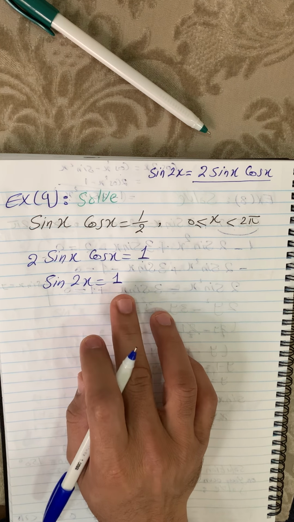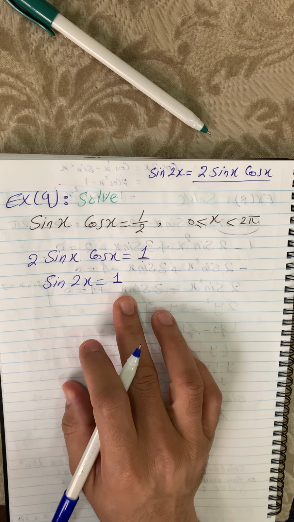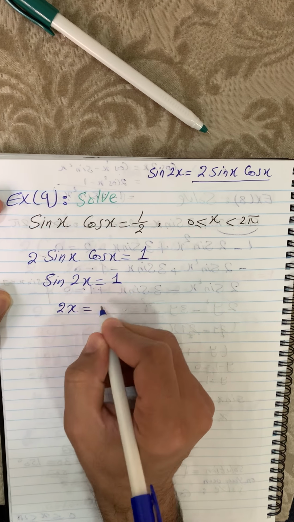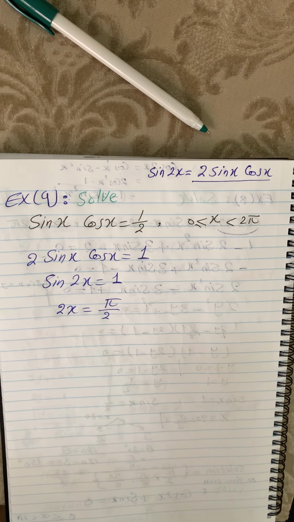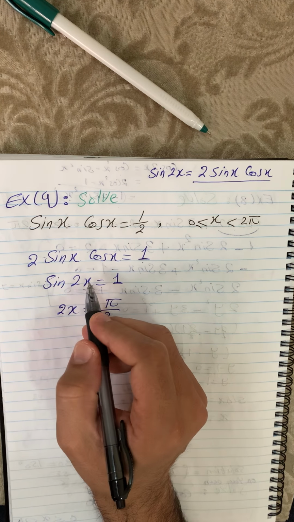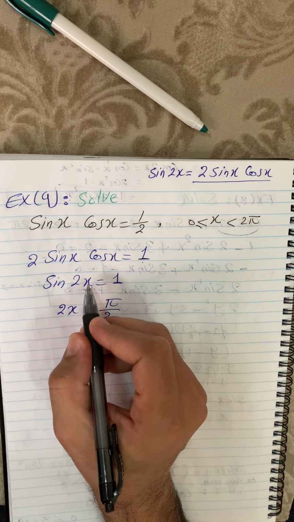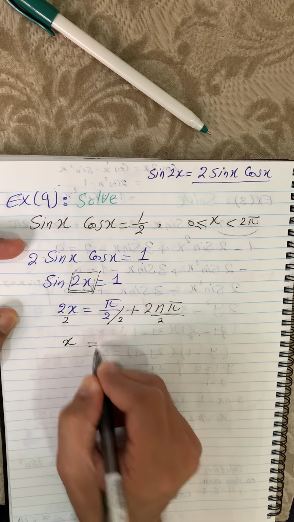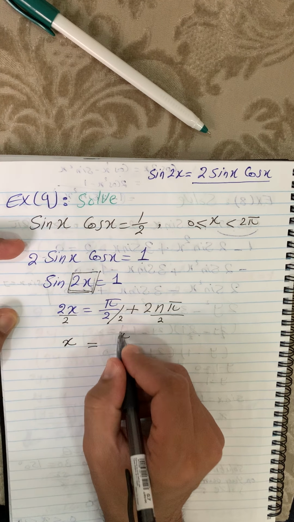Sine 2x equals 1. Shift sine 1, we are going to get the angle equals pi over 2, 90. So 2x equals pi over 2. And do not forget to add the period. If you can remember when I explained this, I said if you have a multiple of the angle, add the period. What is the period here? The period equals 2n pi. Now divide each by 2. So we are going to get x equals pi over 4 plus n pi.